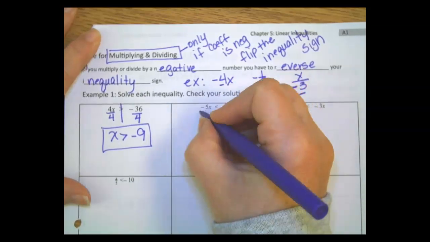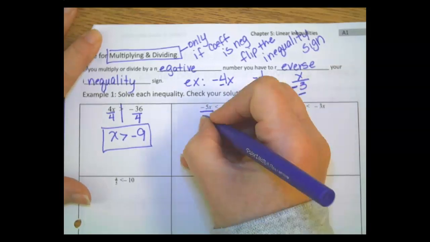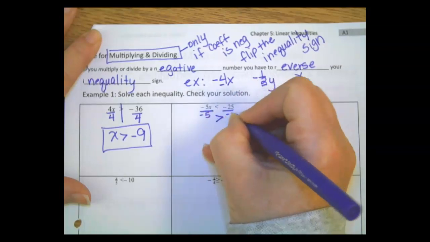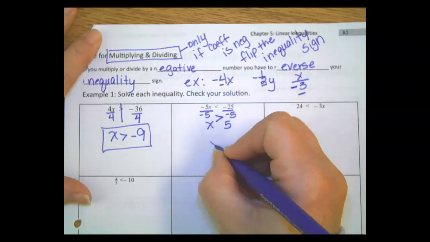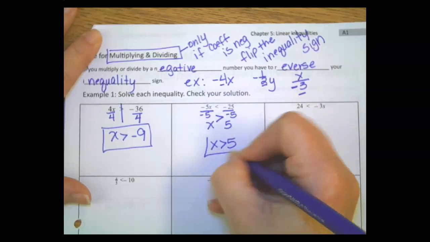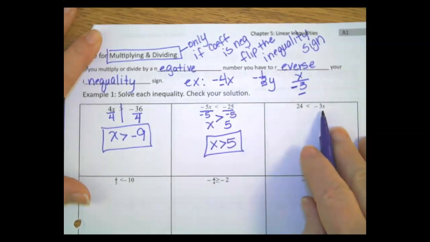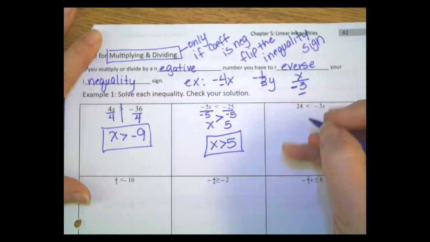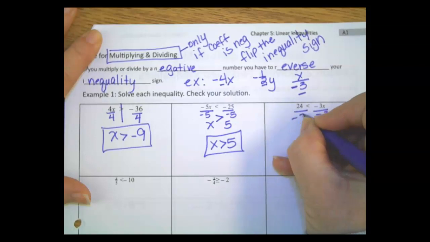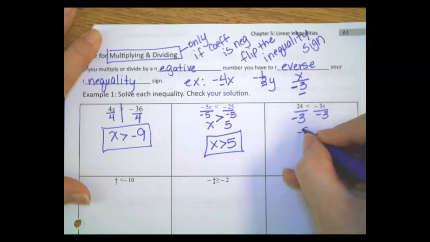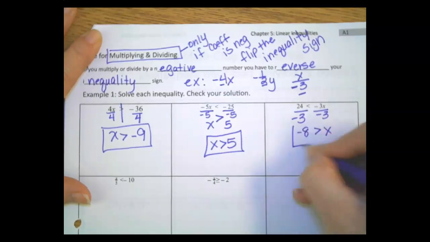Yes. So same thing here, but I'm going to reverse my signage. So I'm going to divide by a negative 5, negative 5. So x is greater than 5. I'll move that down. I had to reverse it. Here, my variable's over here, is this negative? Yes, I'm going to reverse my inequality sign. So divide by a negative 3, divide by a negative 3. That gives me a negative 8, and I'm reversing that inequality sign, and there's my x.